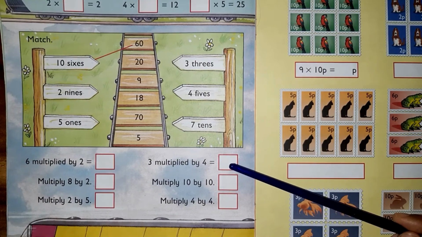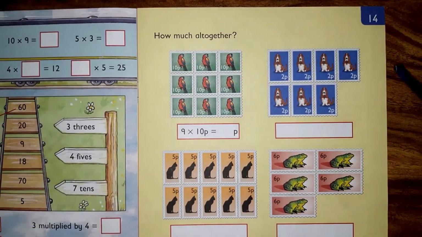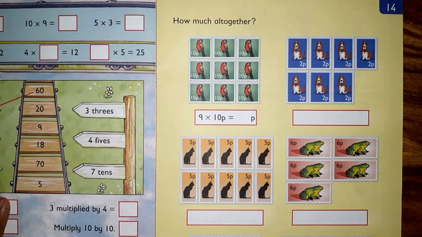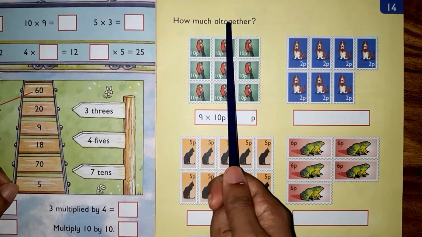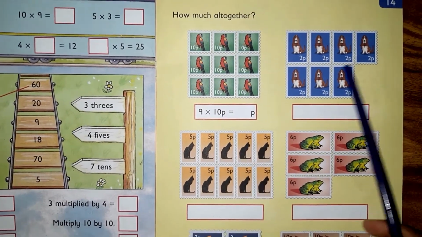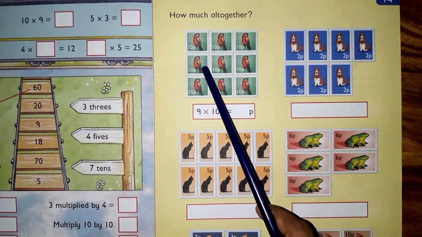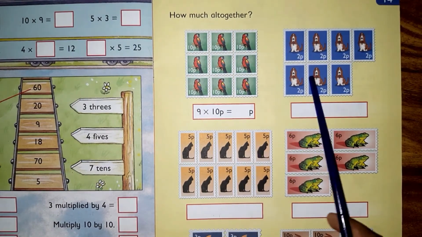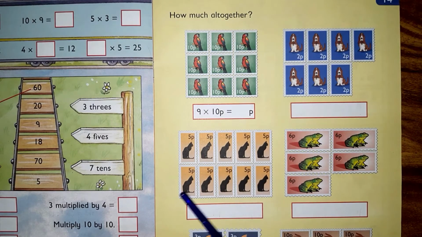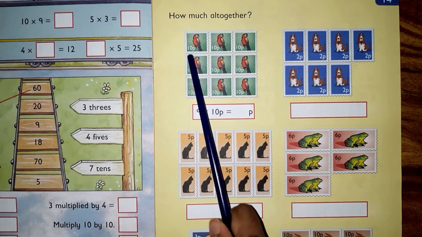Okay, now we are going to do this activity together. Page number 14. You can see the topic here, the question, how much altogether. That means you can see some collections of stamps, and you have to count the total price of each collection separately. So you have the blanks here. For the first one, they have given the equation. Now let's check what it is.